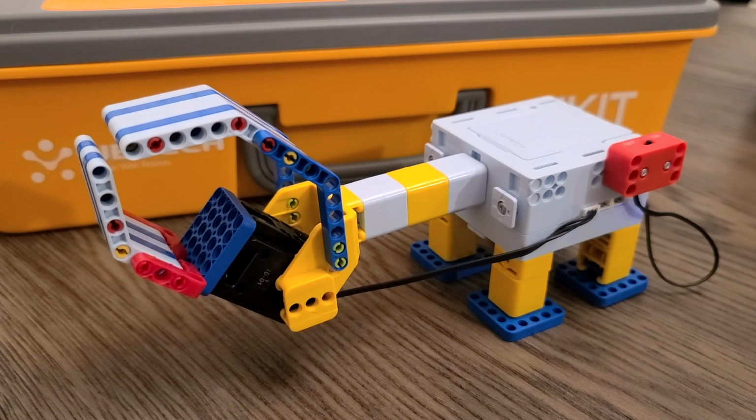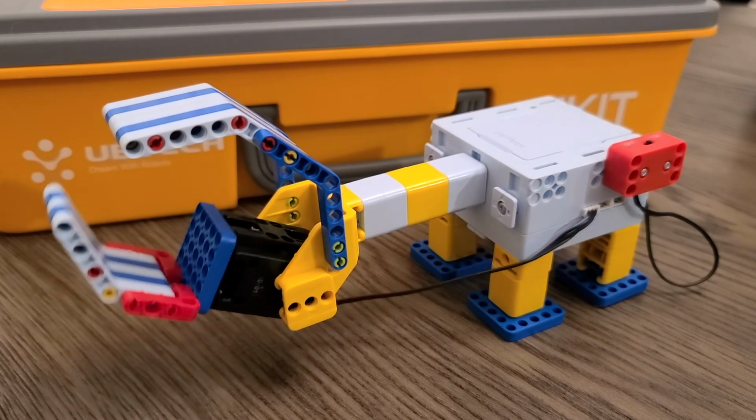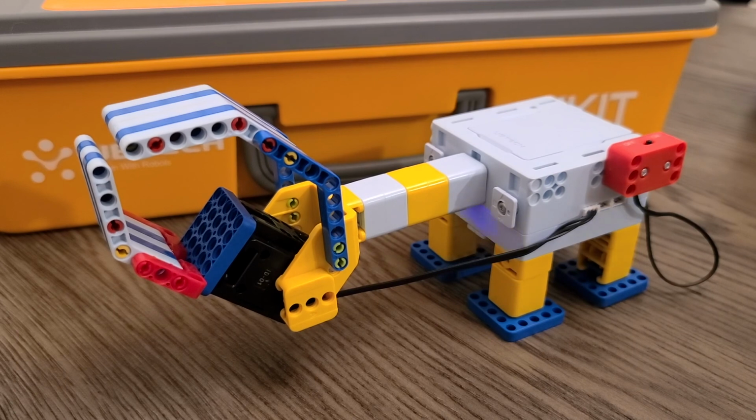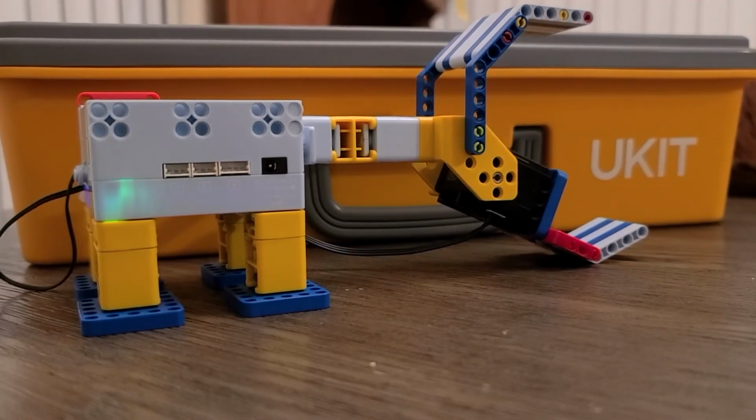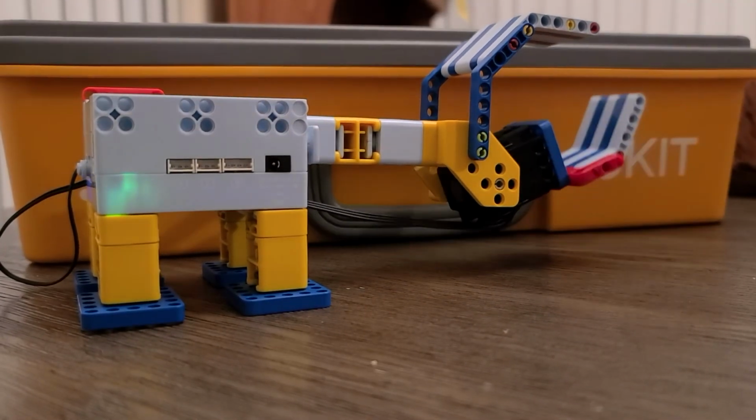We can now really interact with our robot through the way that we structured our code. That's a quick intro into utilizing conditional statements in programming.